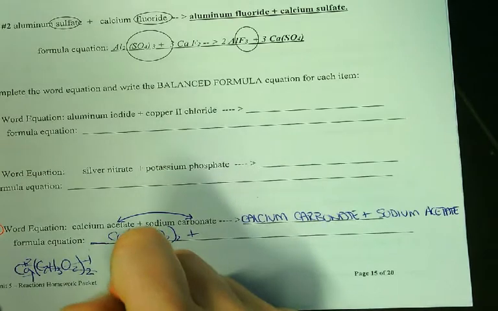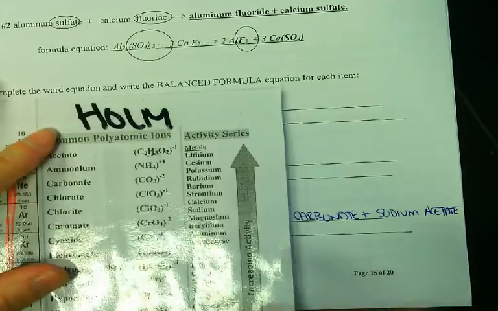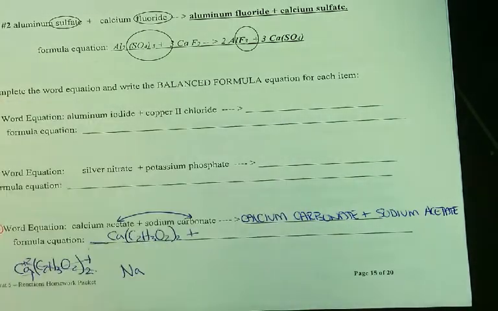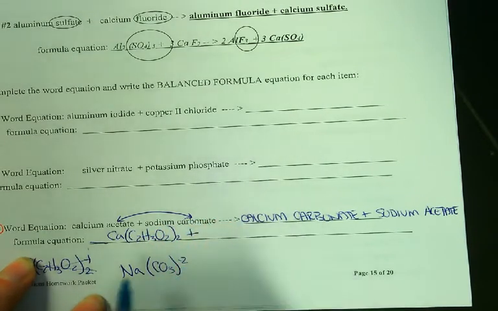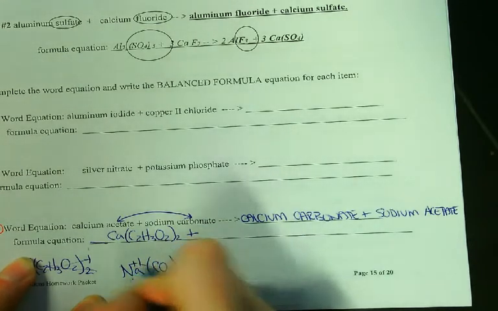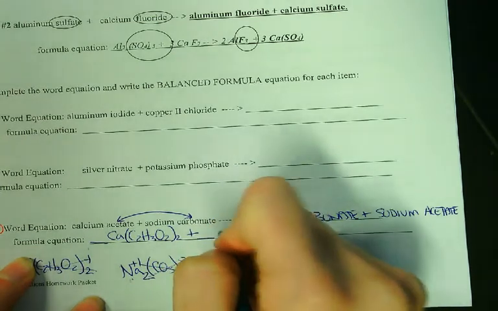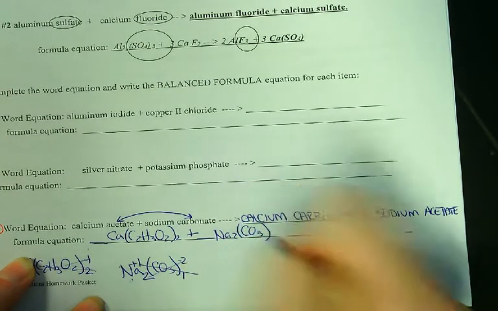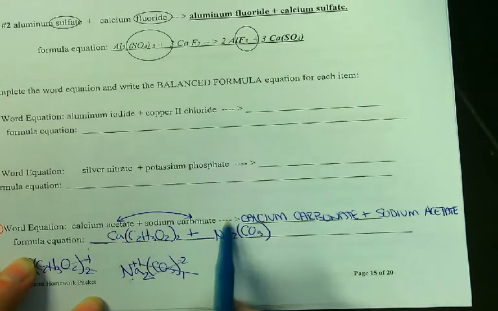So I'm going to put plus, and Na is the symbol for sodium. Carbonate is CO3, and it makes a -2 charge, so I'm going to write down that symbol. CO3, -2. Sodium's in family 1, so it makes a +1. And I'm going to crisscross and then reduce and erase. So my formula is Na2CO3, invisible 1. After sodium carbonate, we need to translate down that arrow.